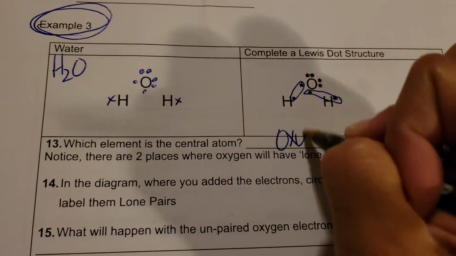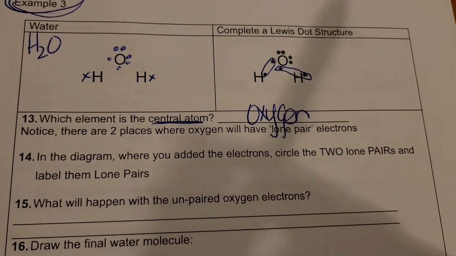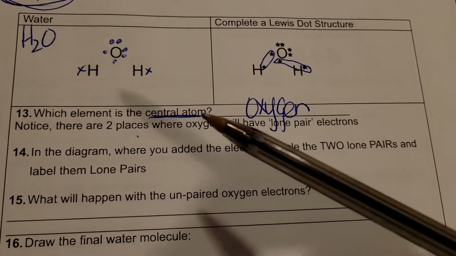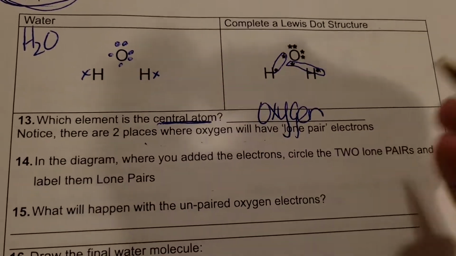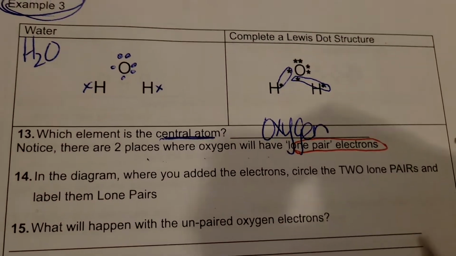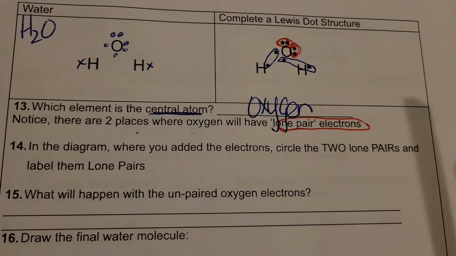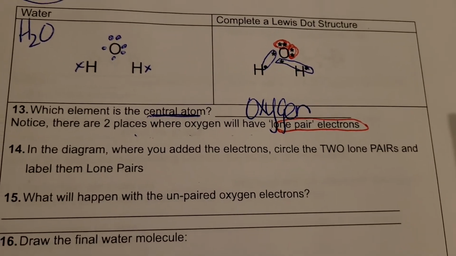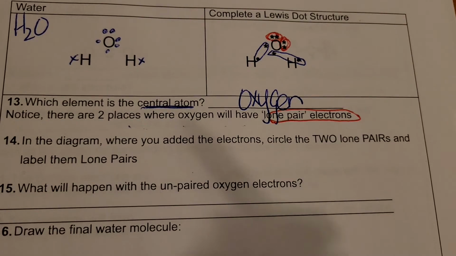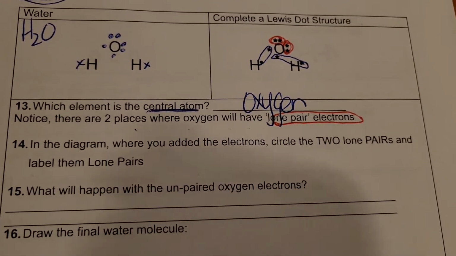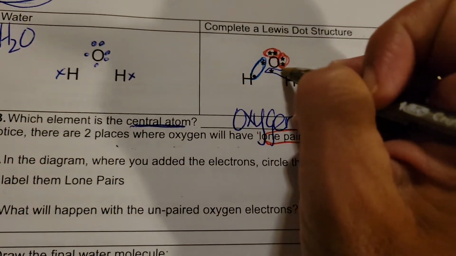So oxygen is our central atom. So now there's 2 places where oxygen has lone pair electrons. So remember, we've been circling those in red. So there's our lone pair. And then the shared ones are these ones in blue.